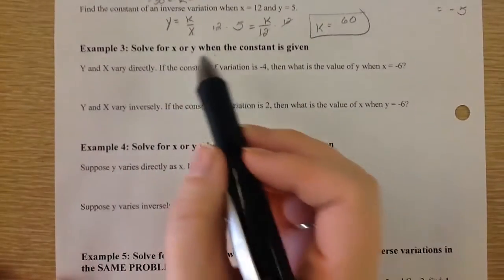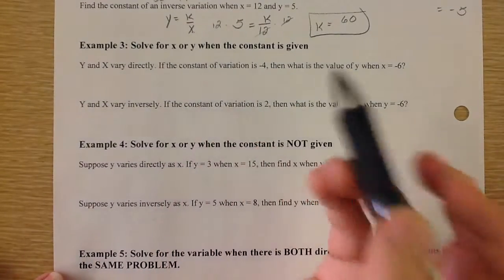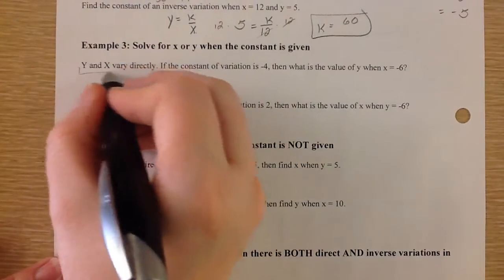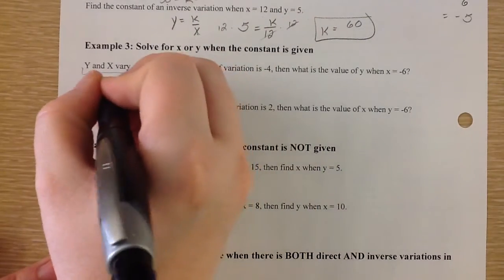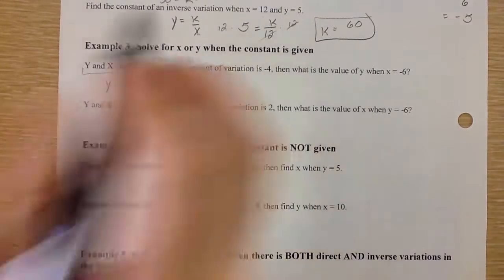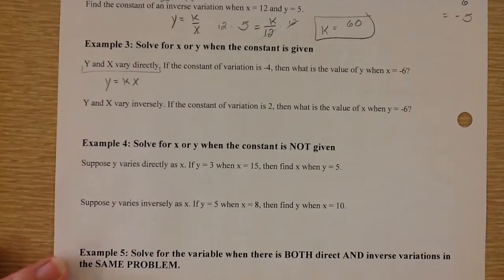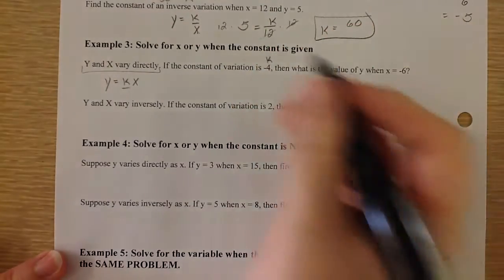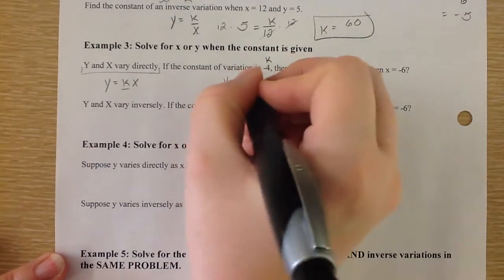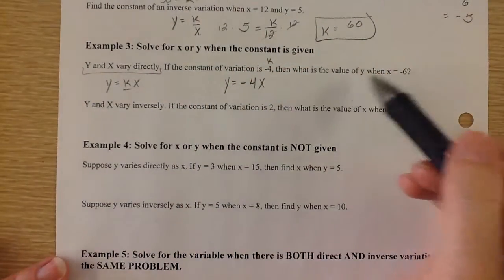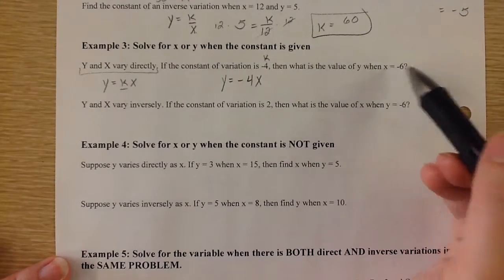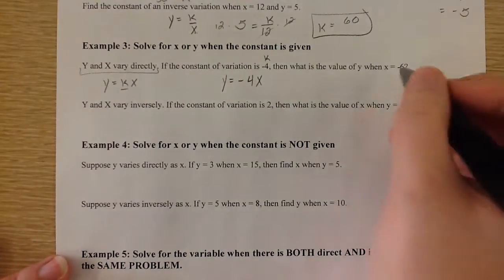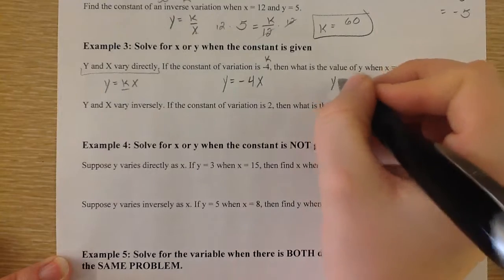Okay, so now let's solve for x or y when the constant is given. So we know y and x vary directly, so I know y equals kx. That gives me that information here. If the constant of variation is -4, so I know my k here is -4, so I'd have y equals -4x. Then what is the value of y when x is -6? Well, now I just plug in when x is -6.